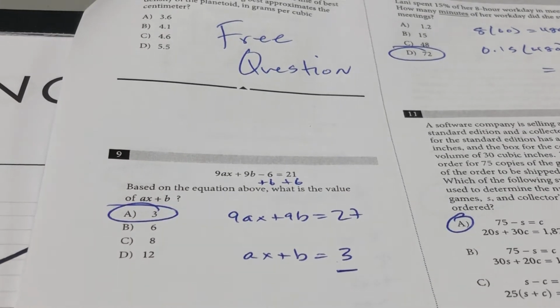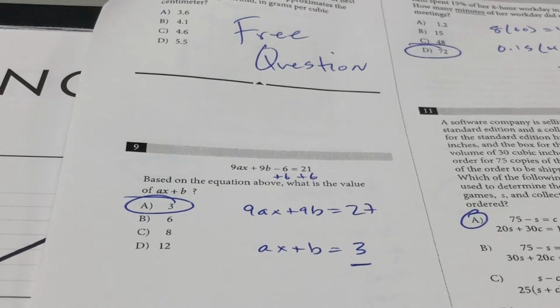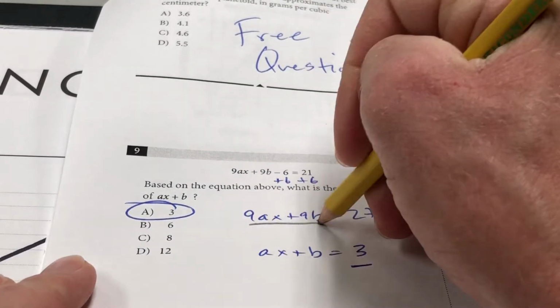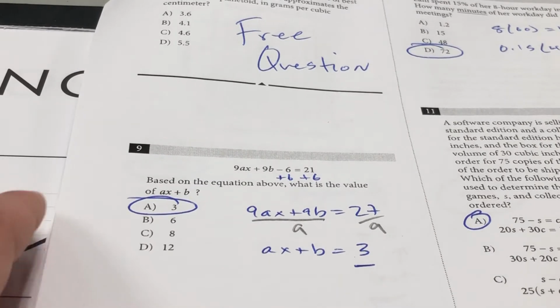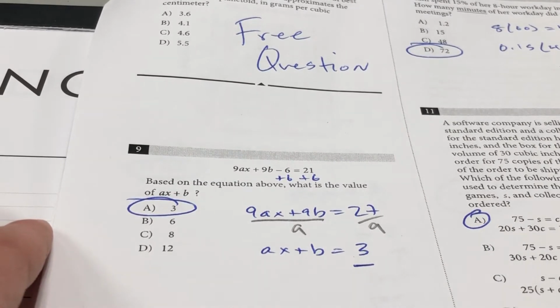All right, take a look at number 9. Based on the equation above, what is the value of AX plus B? So what are you going to do? Anything that's not AX and B, let's move it over to the right side. Add 6 to both sides, like we have there. We got 9AX plus 9B equal to 27. I can divide everything by 9, and I get AX plus B equals 3. That's what AX plus B equals.